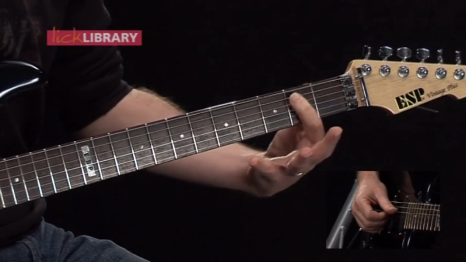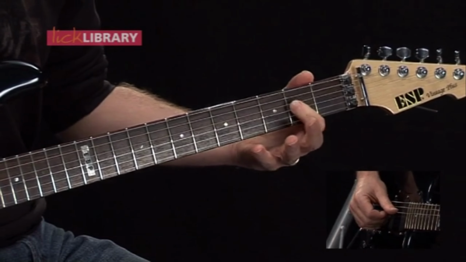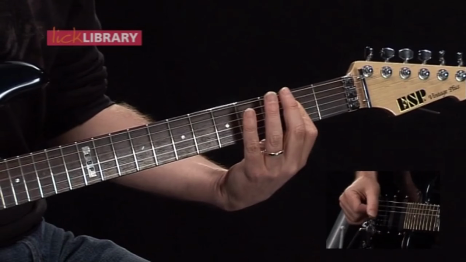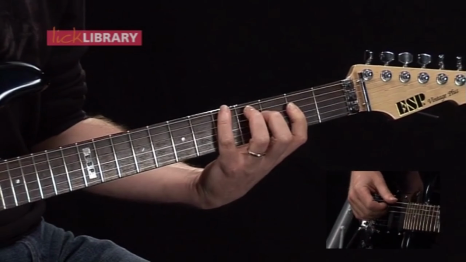The next triad, I'm going to play E on the D string, A on the G string, C sharp on the B string. So far we've played 3 A triads.